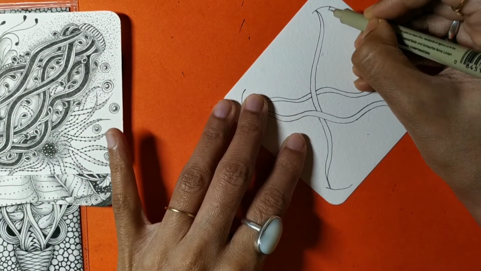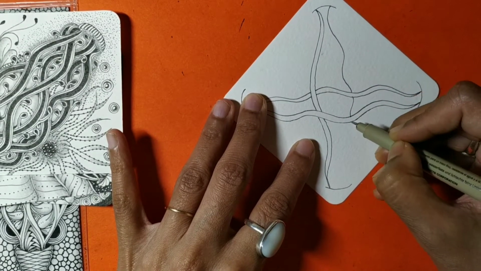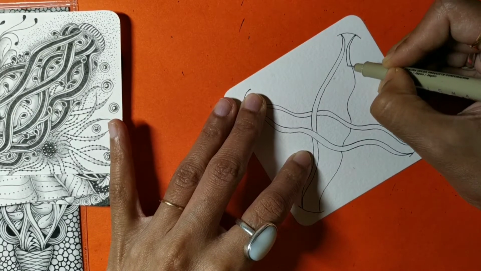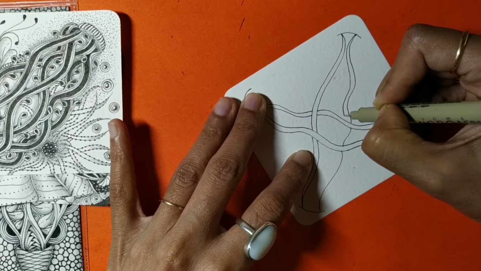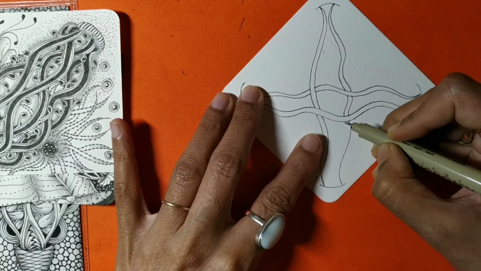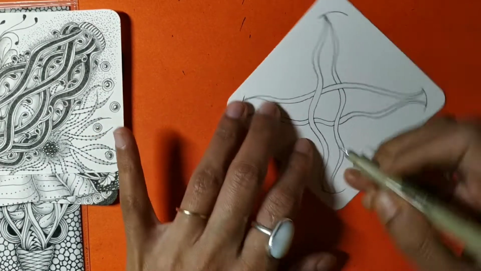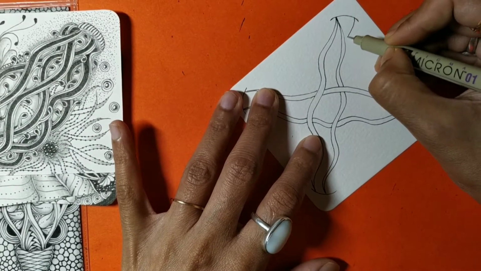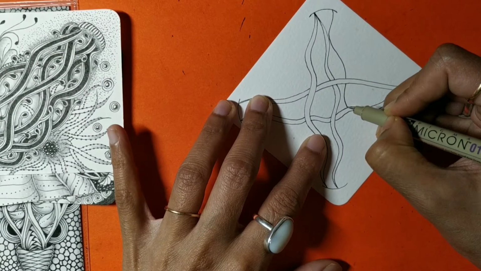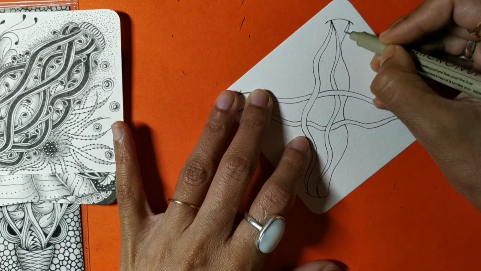Drawing another line. Again, adding an aura. Right? Again, just going random, not thinking much where, how.